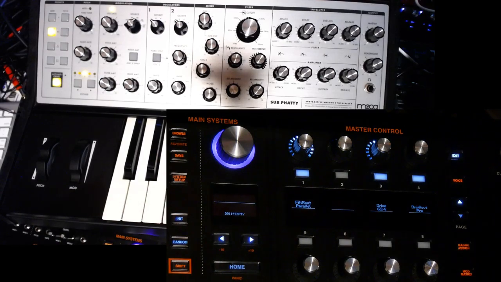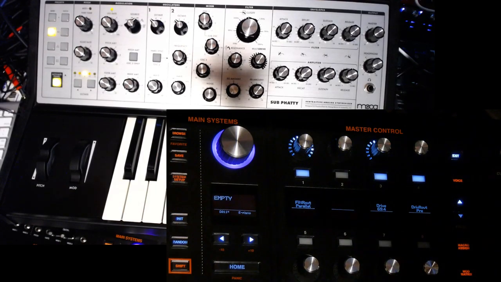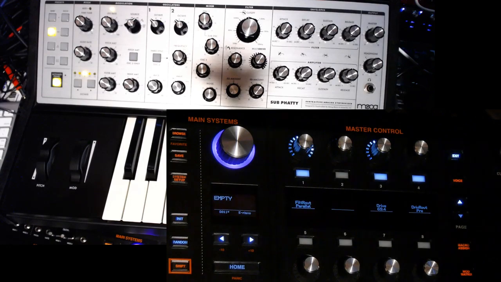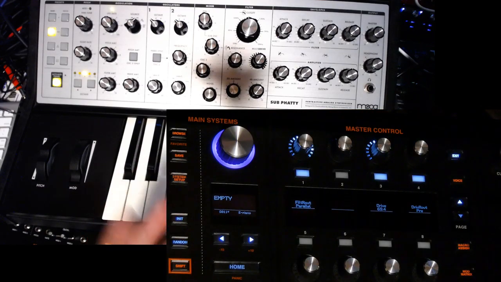I don't have it on legato there, but anyway, you guys get the point. I'm trying to make these streams a little bit shorter. So that's just a quick little thing for the internet to chew on and write me mean comments about. And yes, that is a 5th. I tuned the oscillators to a 5th there, obviously.